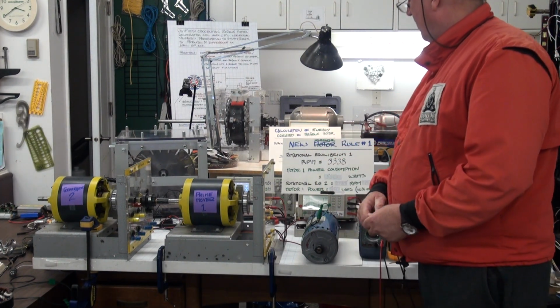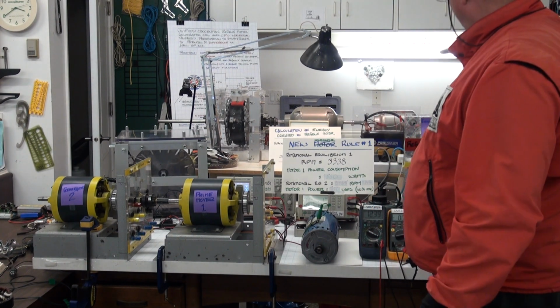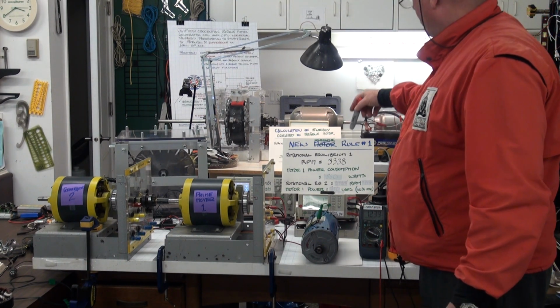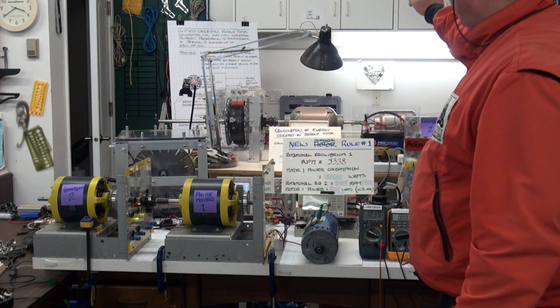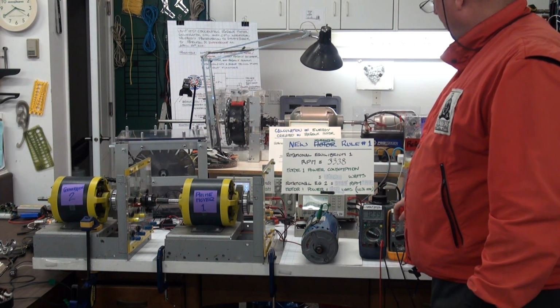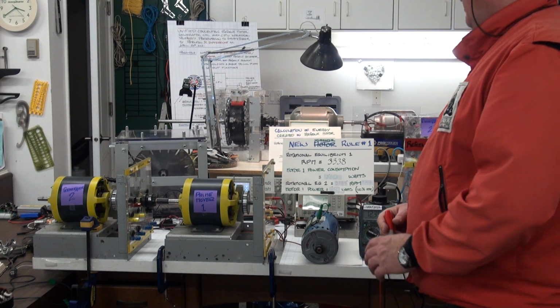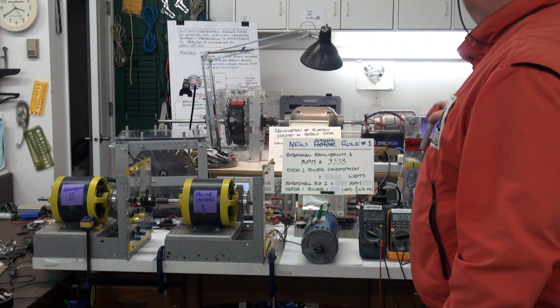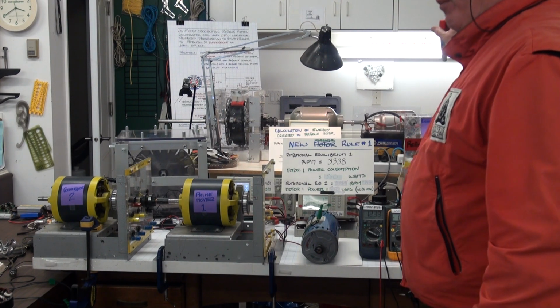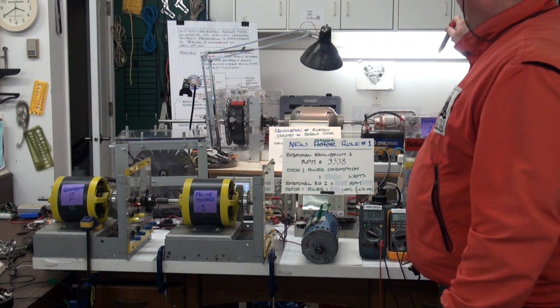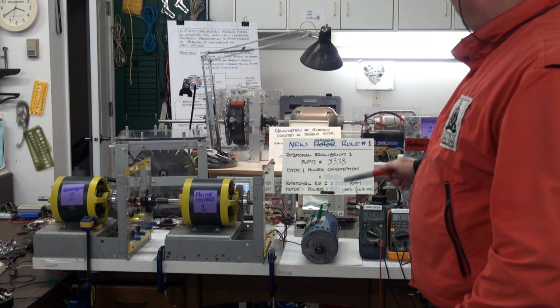We'll note the power consumption to the prime mover. And we're going to generate approximately 120 watts to the battery. We can monitor that here. And what we will see is that the generator will perform positive work and it will accelerate the prime mover.